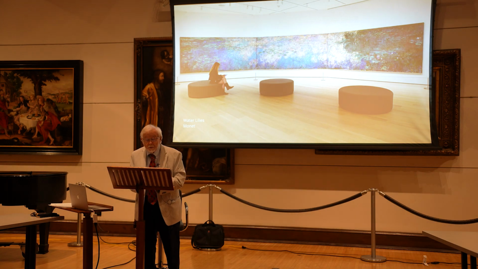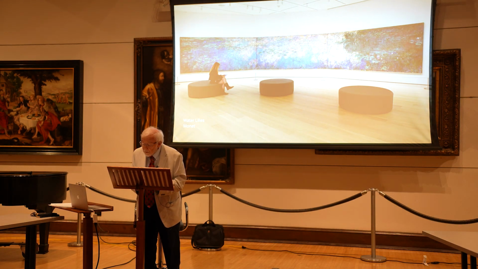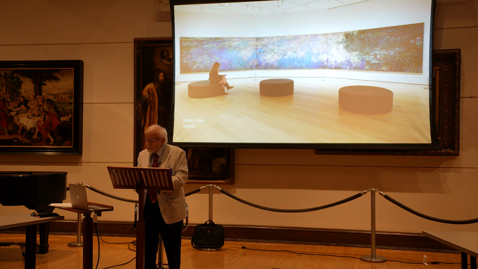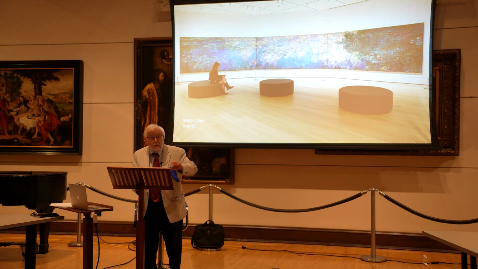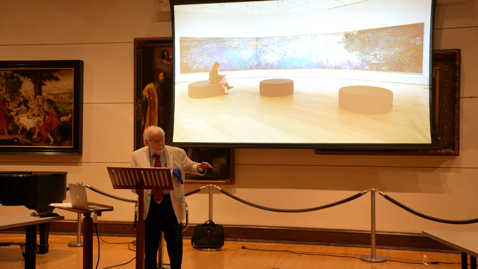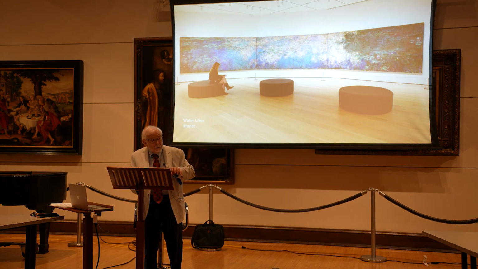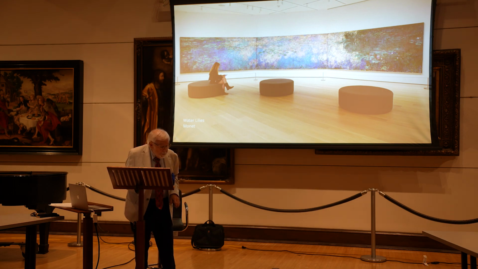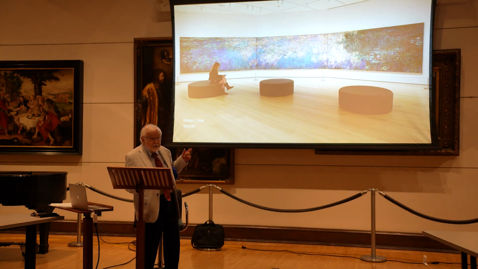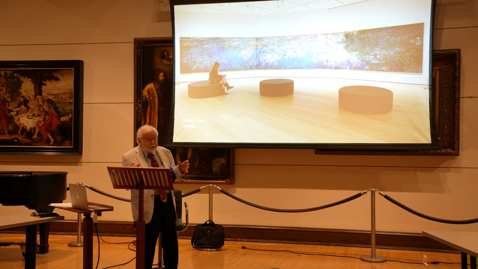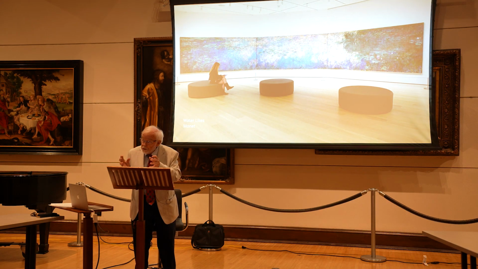If you go to the Museum of Modern Art on a Sunday morning, as I did one time, the galleries are pretty full, but you get to the gallery that has this triptych, and remember it's a triptych, and when a painter uses a triptych, he or she is using a religious form.